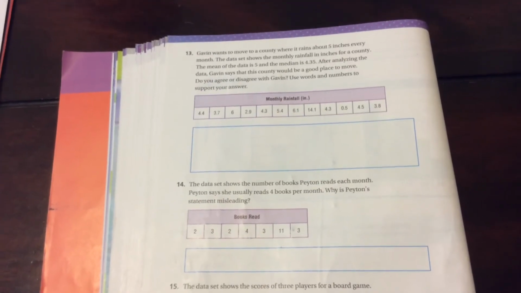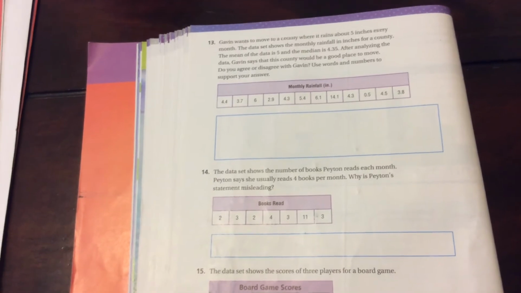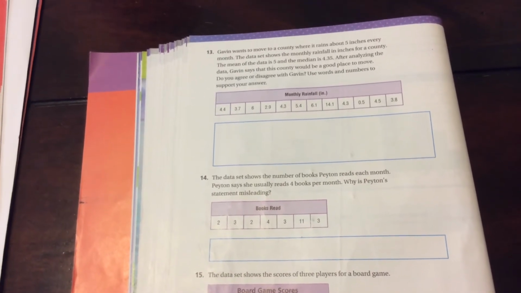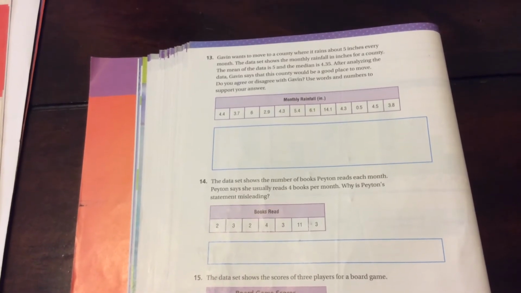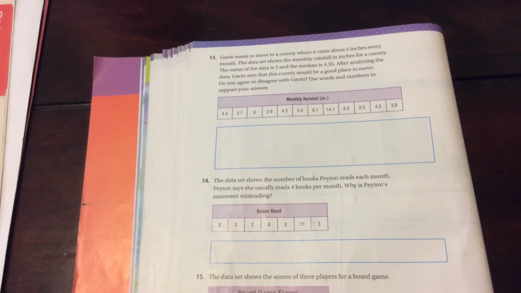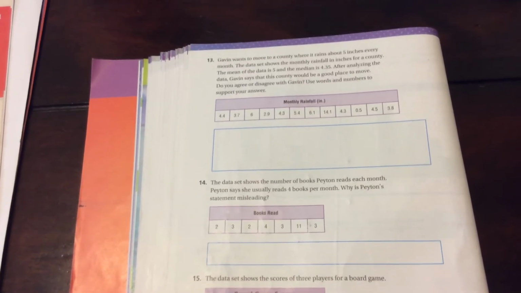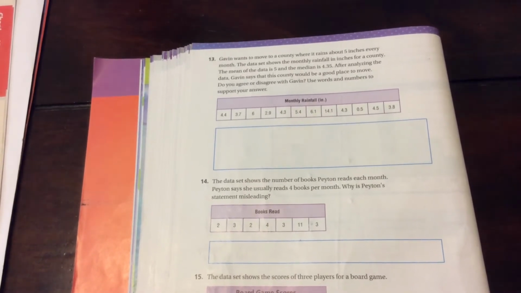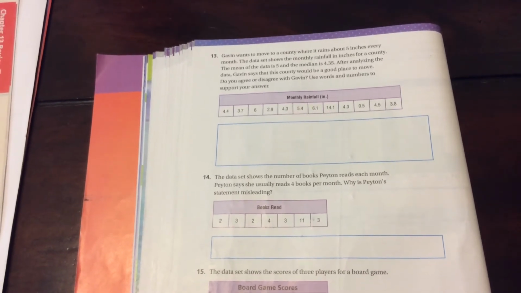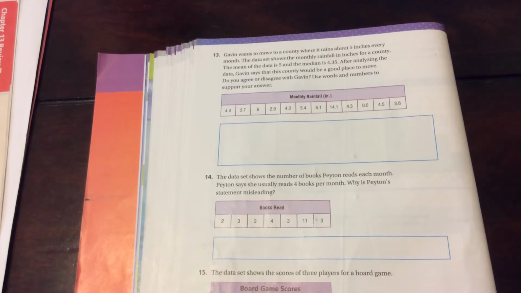Okay, number 13. Gavin wants to move to a county where it rains about 5 inches every month. The data set shows the monthly rainfall in inches for a county. The mean of the data is 5 and the median is 4 35/100ths. After analyzing the data, Gavin says that this county would be a good place to move. Do you agree or disagree with Gavin? Use words and numbers to support your answer.